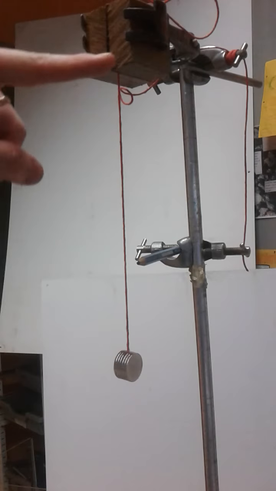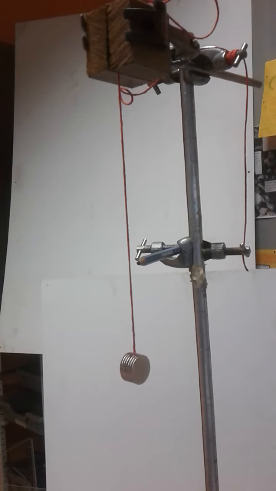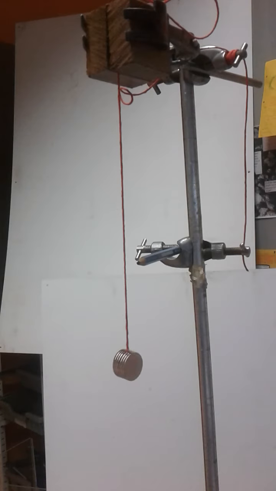So I've got a pendulum here which can swing backwards and forwards. I'm going to find out how the length of the pendulum affects the time for one swing, which is the period.